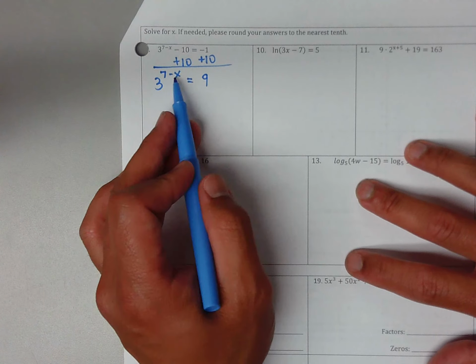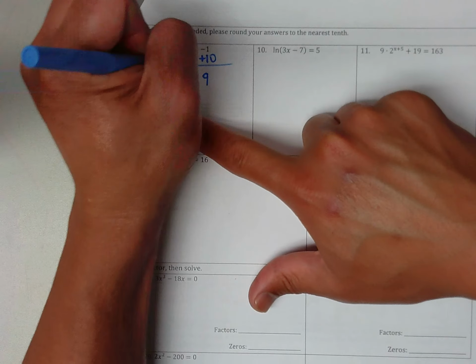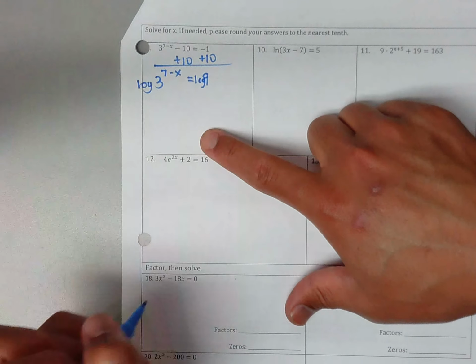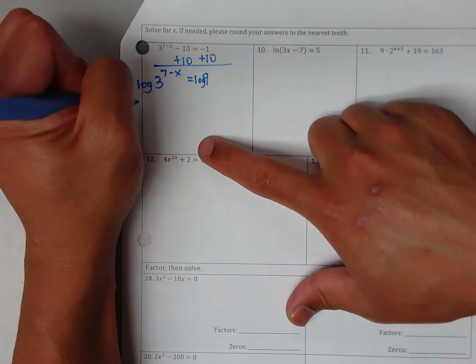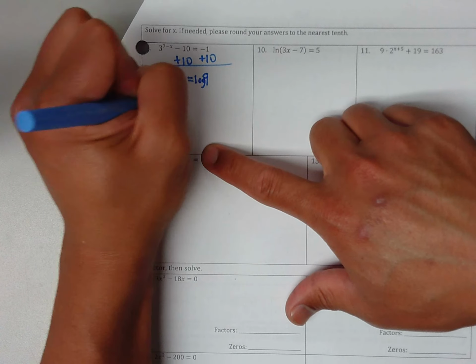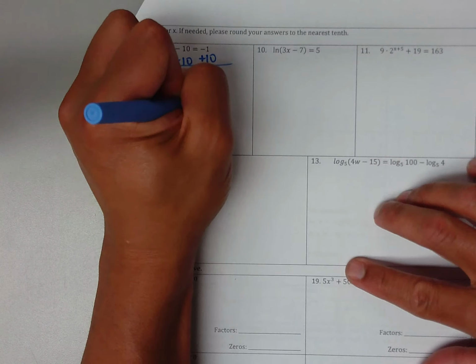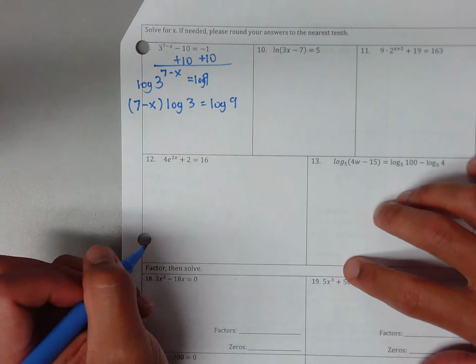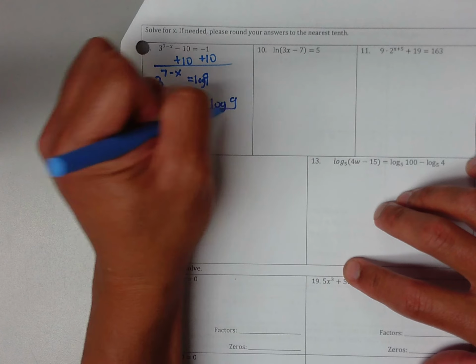Because if we do log of both sides, we can bring down the 7 minus x. All right, so now we can rewrite the 7 minus x at the front. Log base 3, that's no longer an exponent, is equal to log base 9. And then now we divide both sides by log of 3.